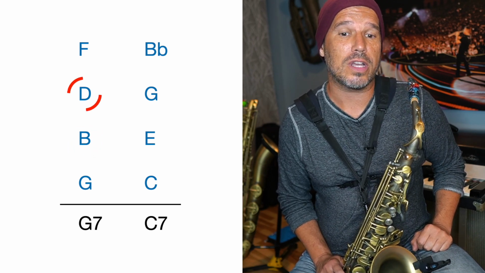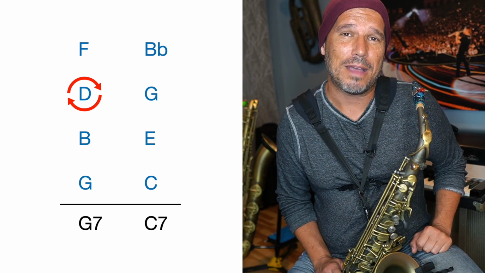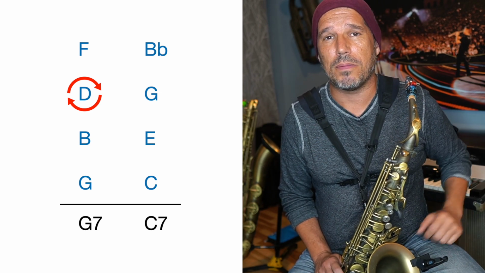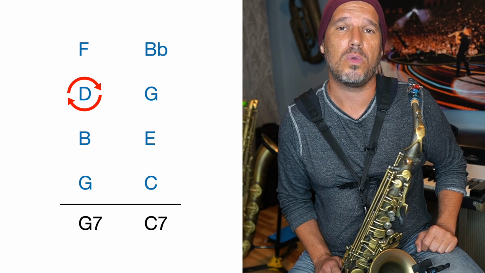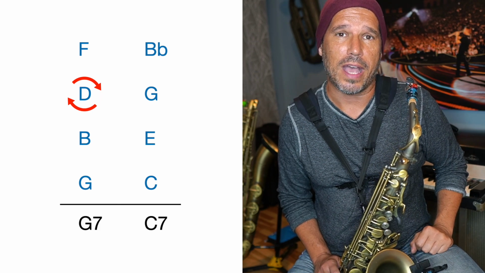And if we take a look at the D, which is the 5th, it's a filler note. It's not important at all. That doesn't mean you'll never play it. It's just not that important of a note when you're trying to give as much information about a note as possible.